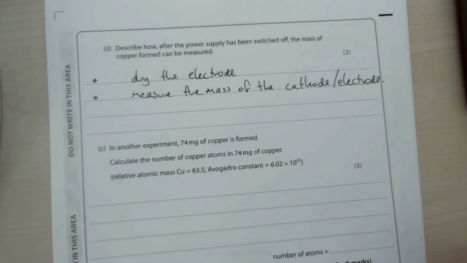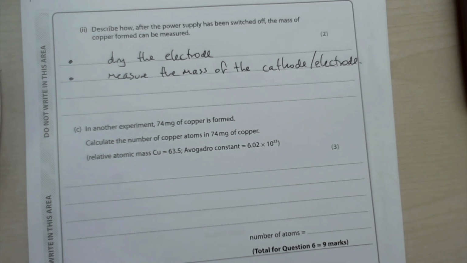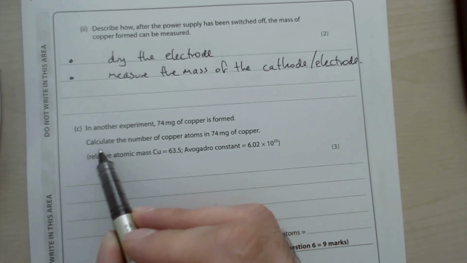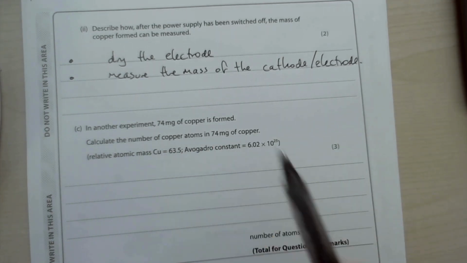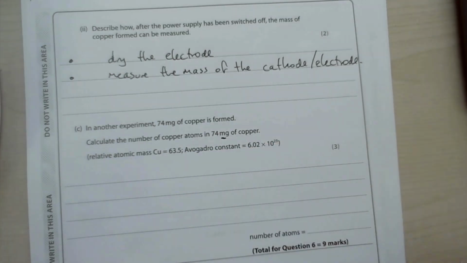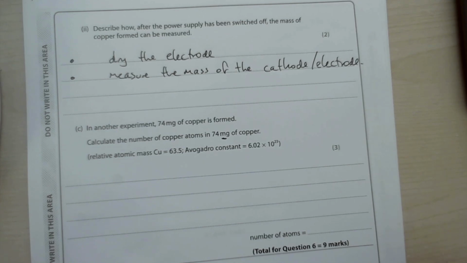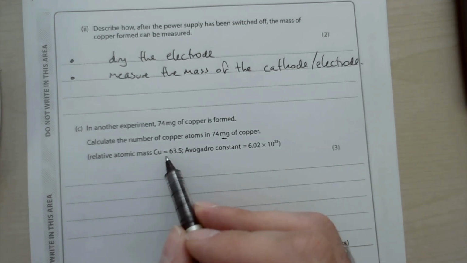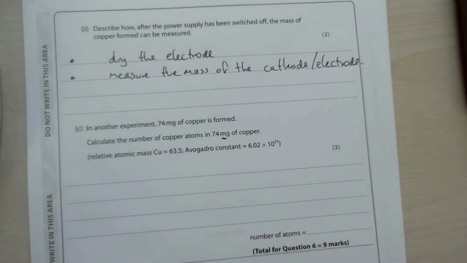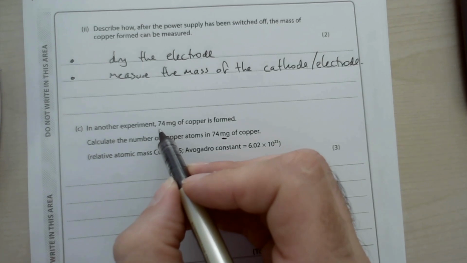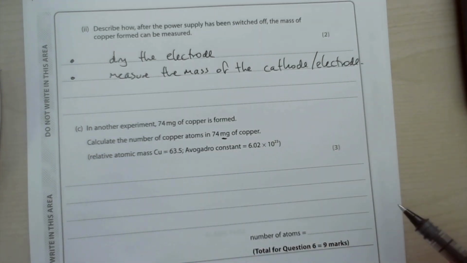Okay, an Avogadro's constant question. So we had to calculate the number of copper atoms in 74 milligrams of copper. We've got a units trap here to be aware of. And we're told the relative atomic mass of copper and Avogadro's constant. So the first thing that we needed to do was convert 74 milligrams of copper into grams.